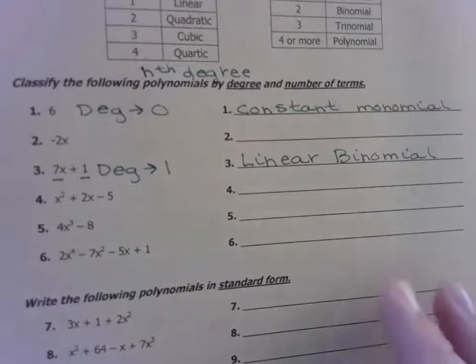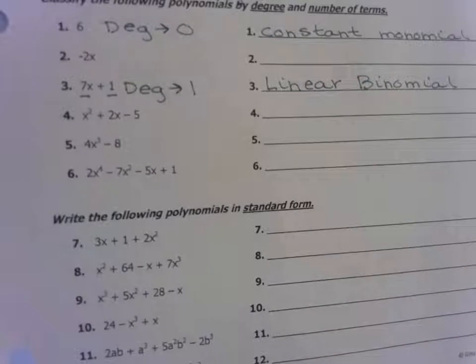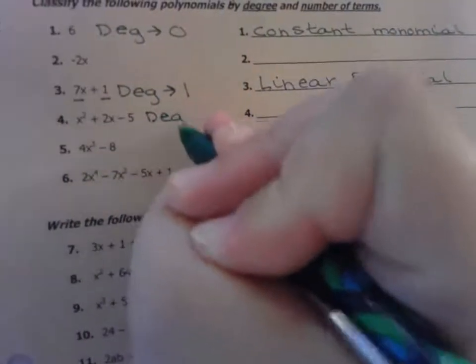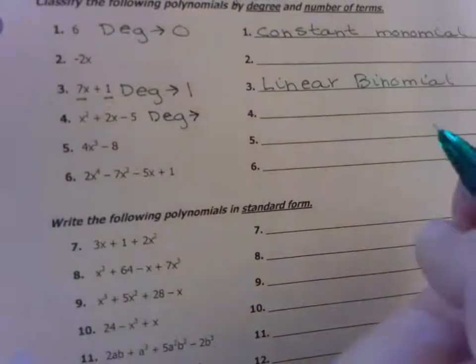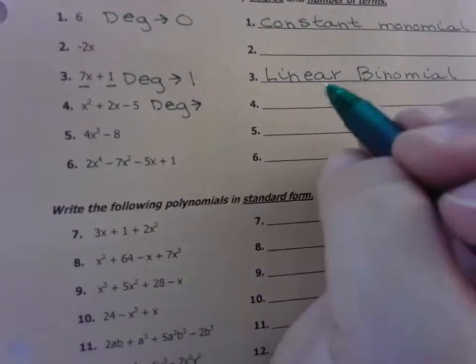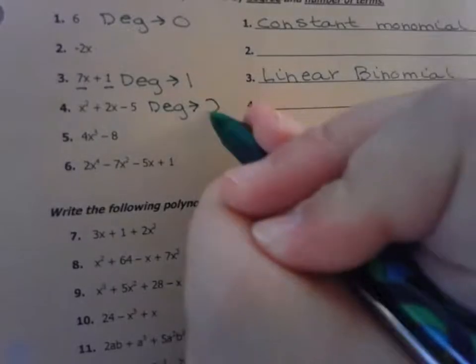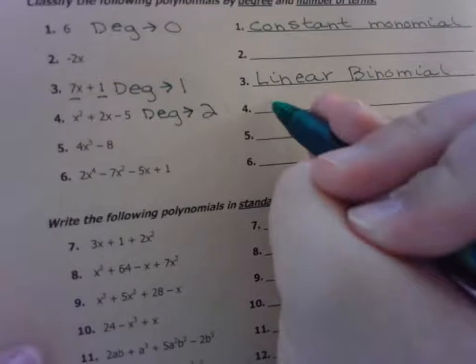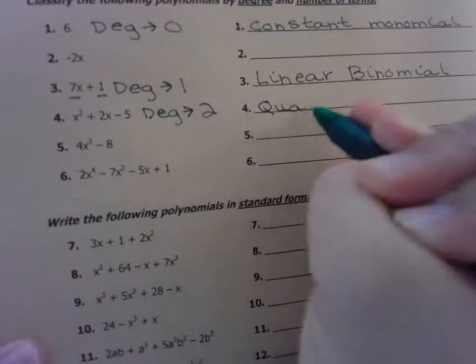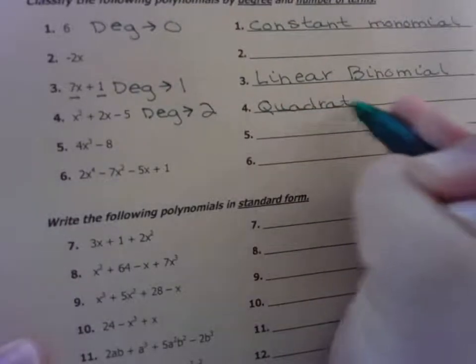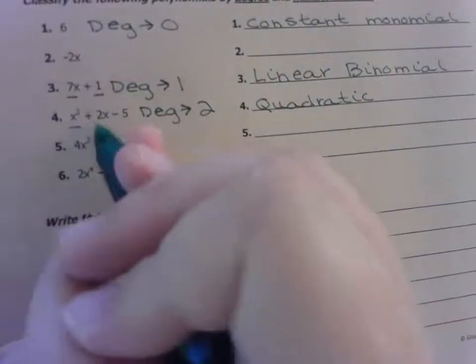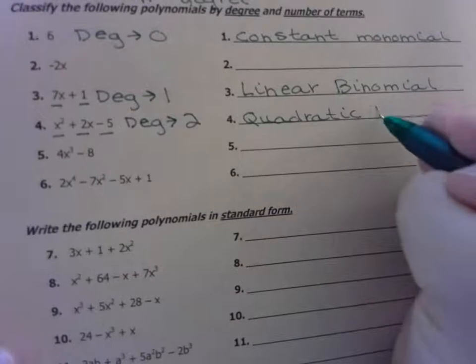If I look at number 4, first of all, the degree is 2. Your highest exponent is 2, so it is a quadratic. And then I have 3 terms: 1, 2, 3. So it's a quadratic trinomial.